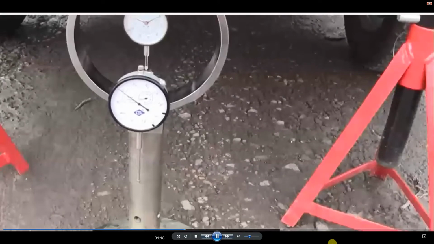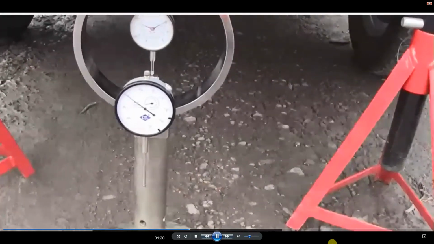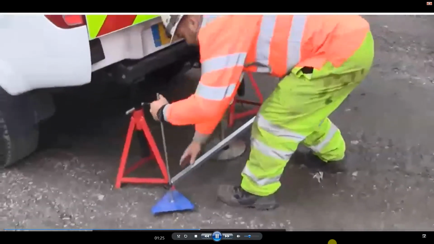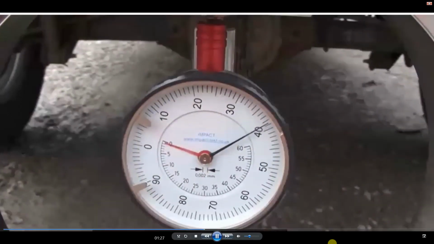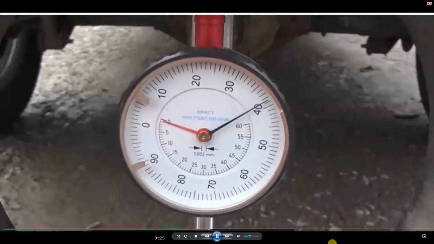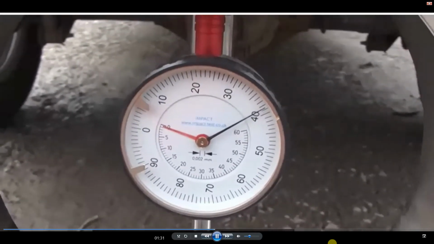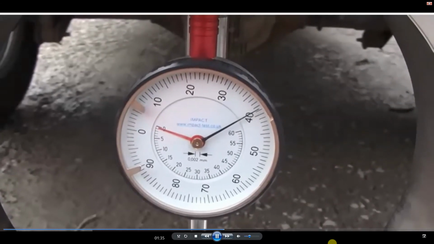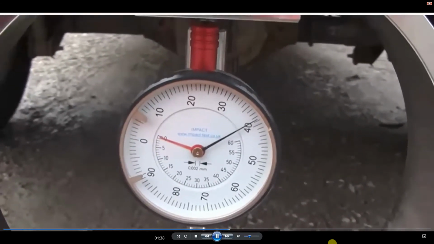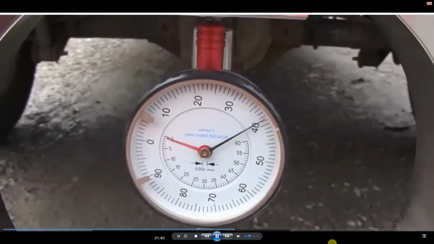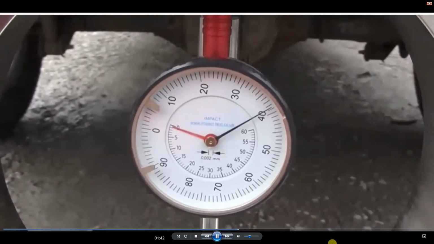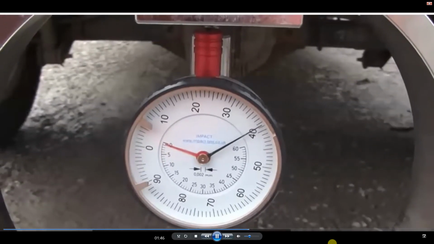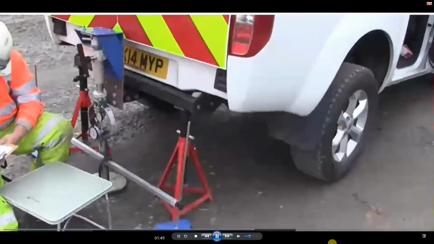So the only thing we need to do now is set up the datum bar. So we pop the datum bar into position. So as you can see, we've applied a preload of around 40 newtons, which for our proving ring works out to a load of about 250 newtons, which is the appropriate preload for a CBR of over 30, which is what we're expecting. So now we are fully assembled.